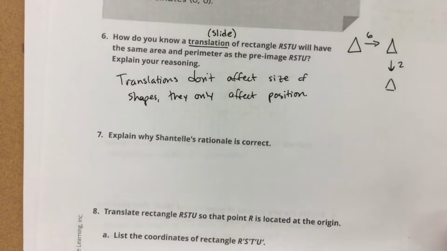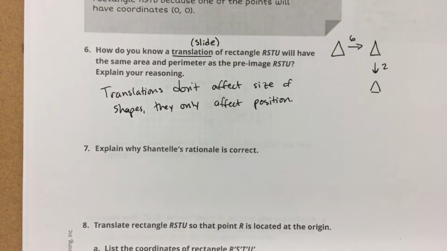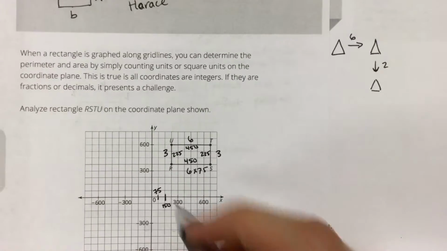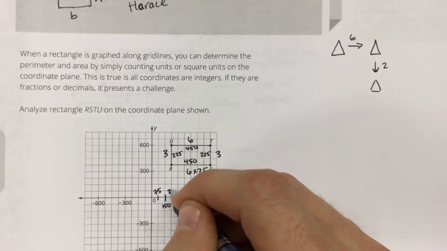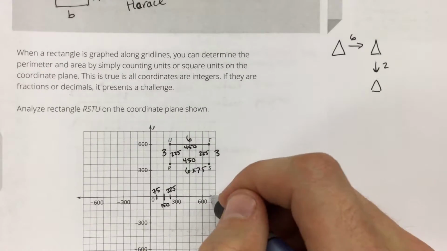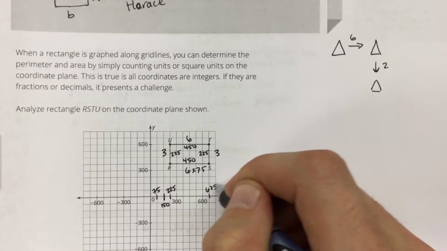And then also, another thing that's nice about it is that we don't have to, sorry, I'm just going to bring this right back, is that we don't have to count from, so like this point right here is 225. So to find the length of this line, we don't have to do anything crazy from 675 to 225.